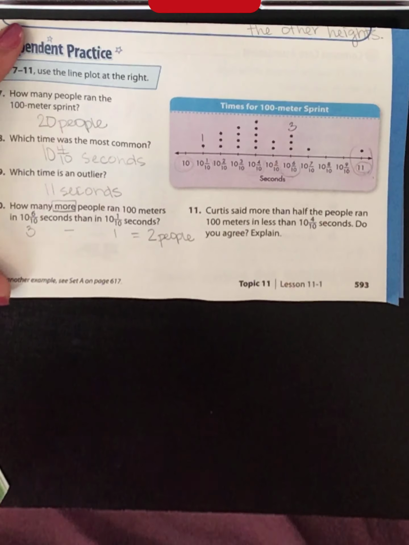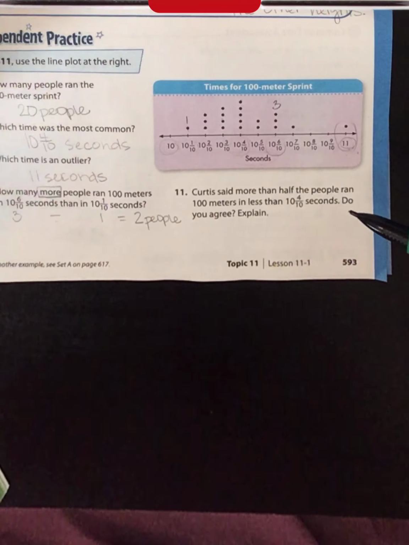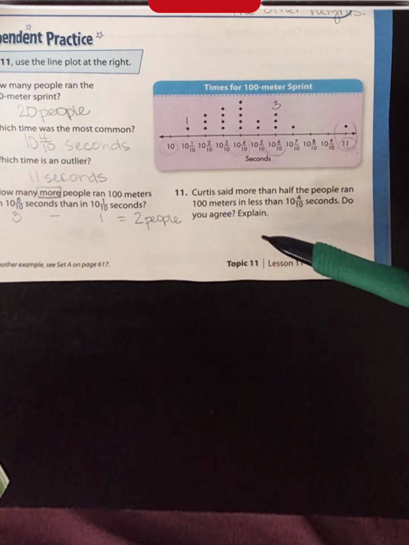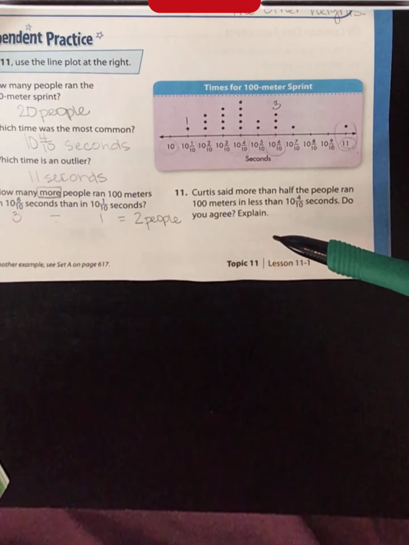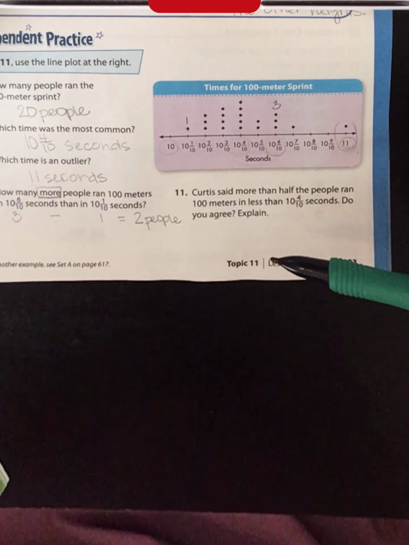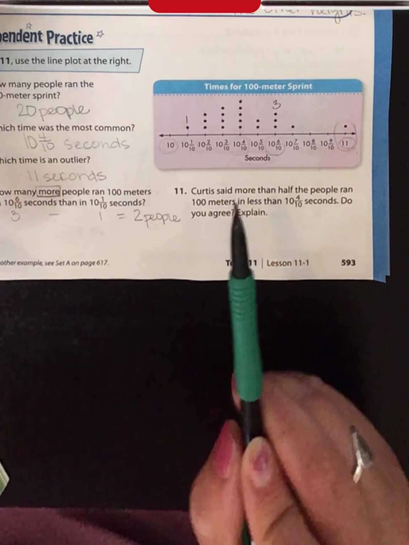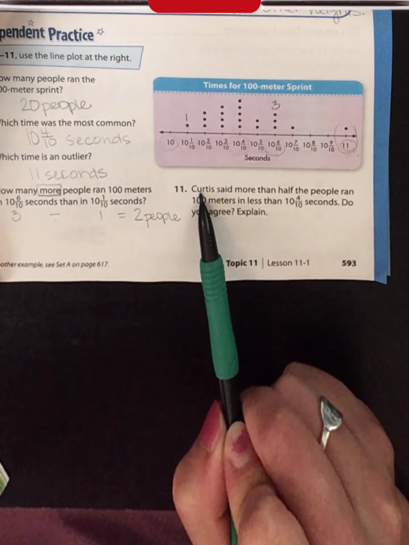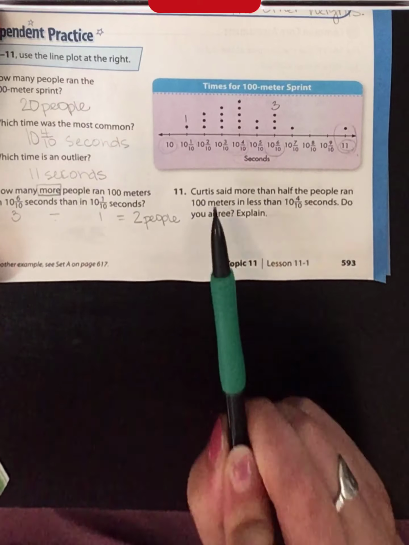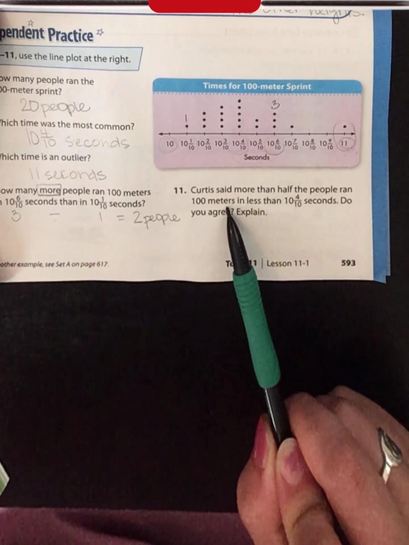All right. Curtis says that more than half of the people ran 100 meters in less than 10 and 4/10 seconds. Do you agree? Okay. So you've got to think here. And read it again. I'm going to read it again because I need to for clarity. Curtis said that more than half the people ran 100 meters.